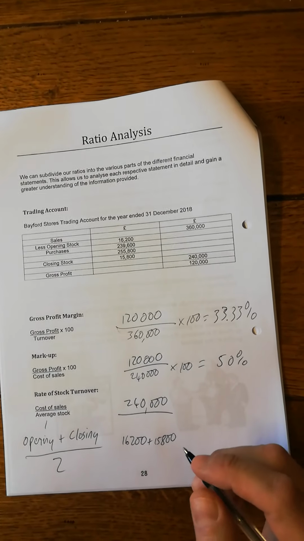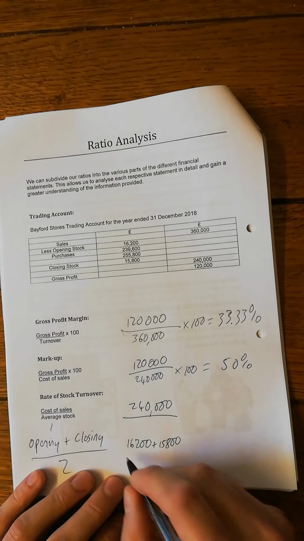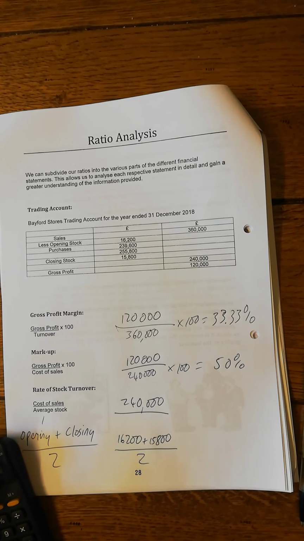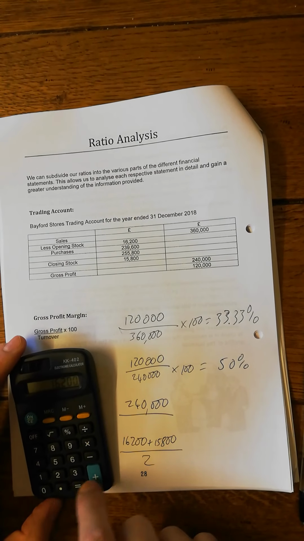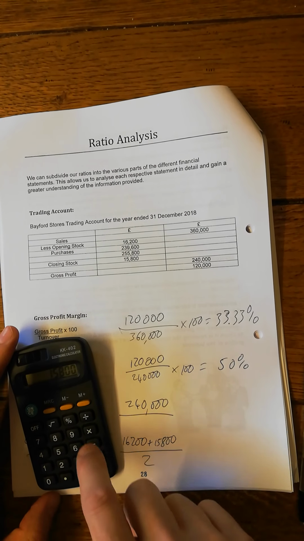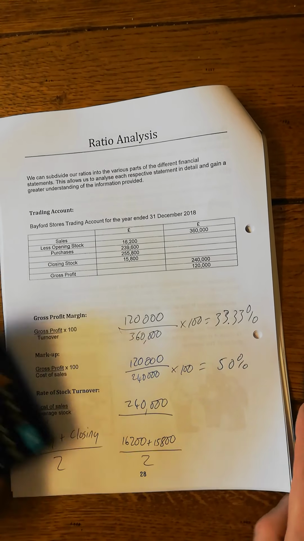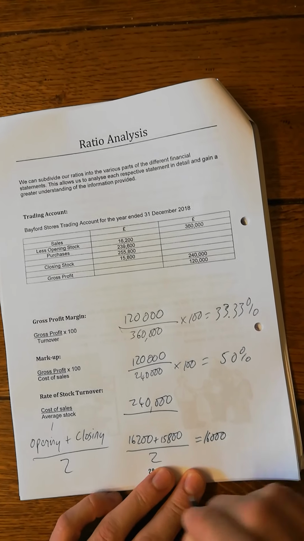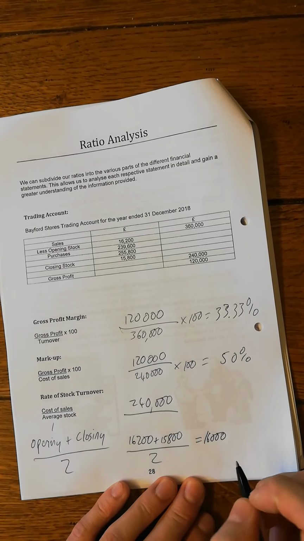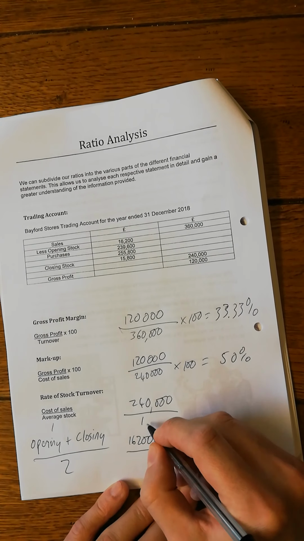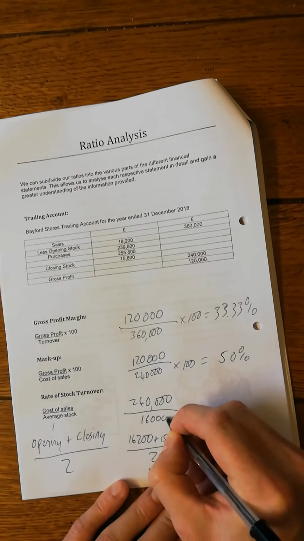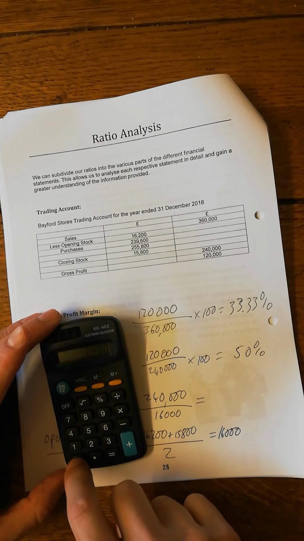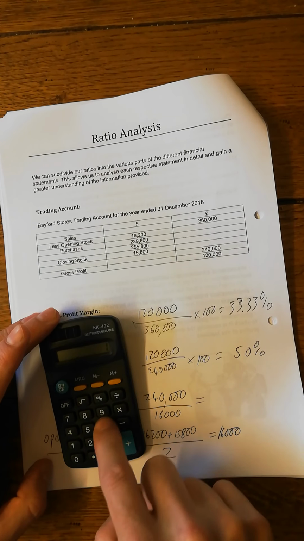I'm sorry, my table's a bit wobbly. We divide that by 2, so what have we got there? 16,200 plus 15,800 divided by 2. I should know the answer, it's 16,000. So opening plus closing divided by 2 to give us 16,000. So 240,000 divided by 16,000. So 240,000 divided by 16.